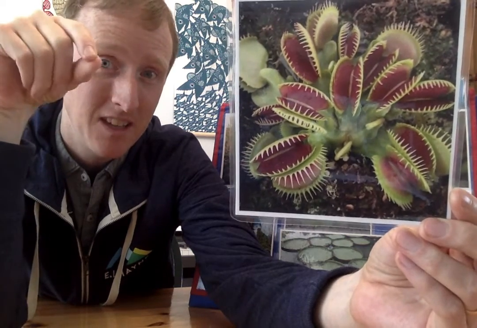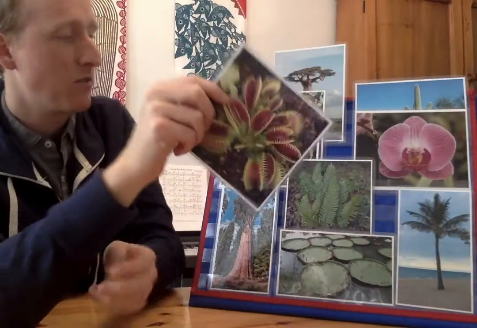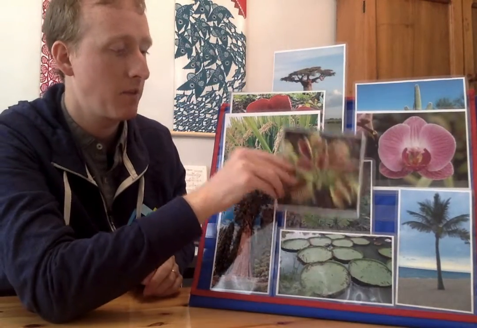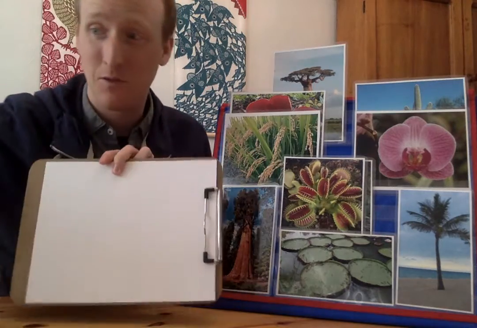This is a plant that eats things. This is a carnivore. Can you believe that? Did you know that there are some plants that eat animals? They don't eat big animals, but they can eat little animals like flies and other bugs. I'm going to try drawing a Venus flytrap because that is one of the coolest plants if you ask me.